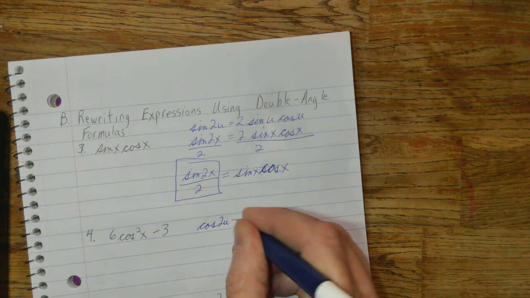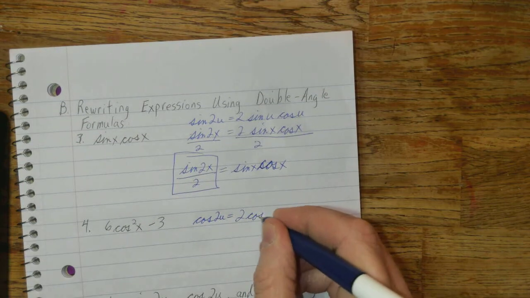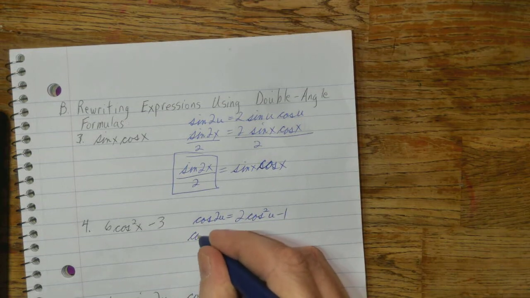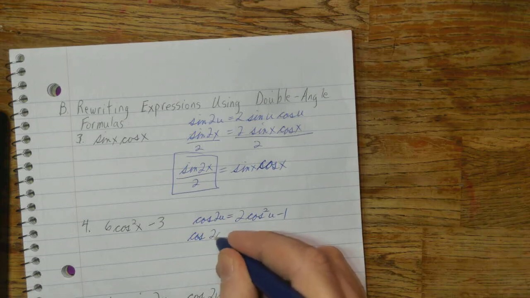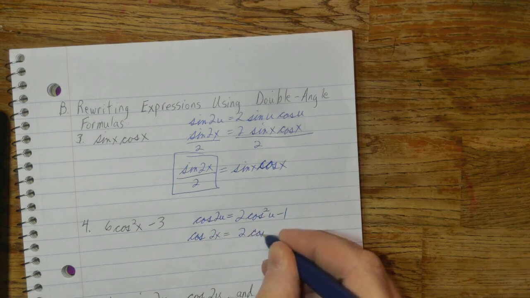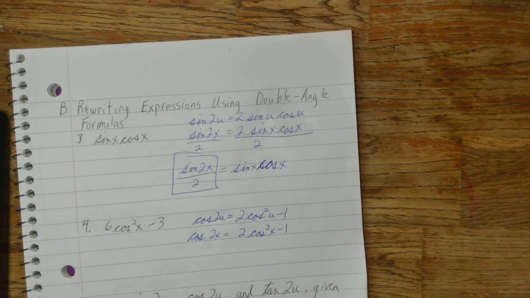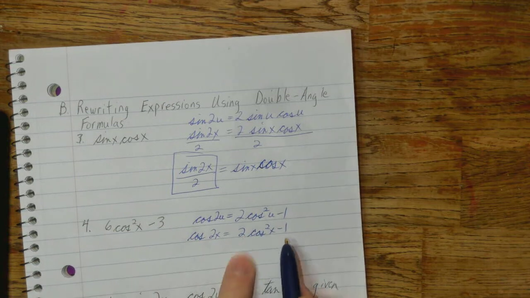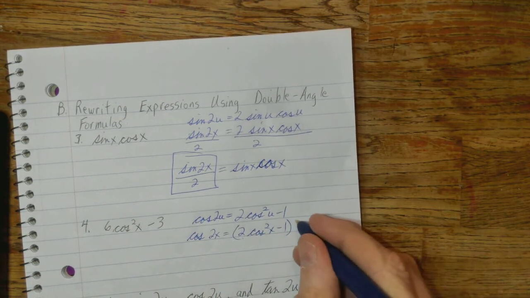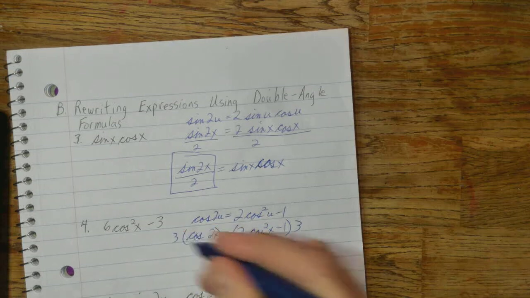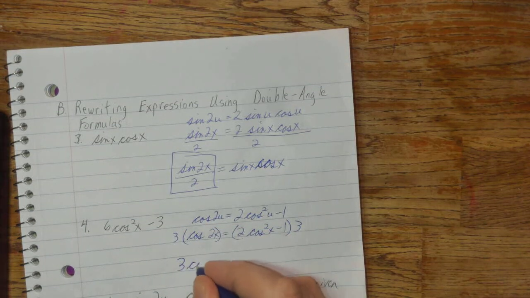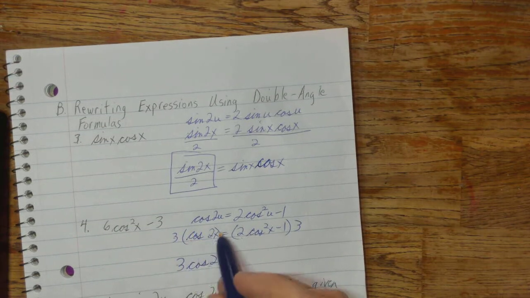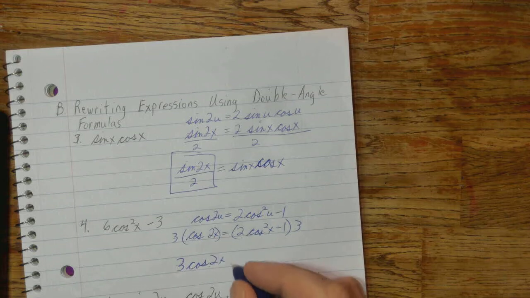Cosine of 2u equals 2 cosine squared u minus 1. So cosine of 2x equals 2 cosine squared x minus 1. So I think to get 6, if I multiply by 3 and I distribute, I'm going to have 3 times cosine of 2x. Again, you can't multiply that 3 by that. It just stays on the outside like this is a variable. You don't put it inside there.